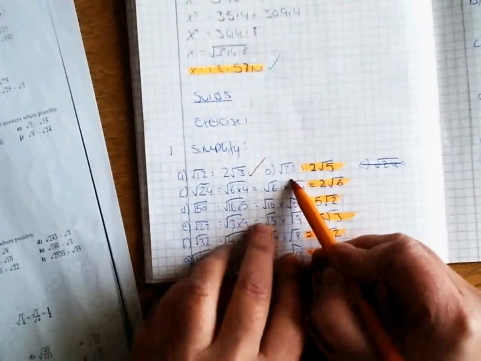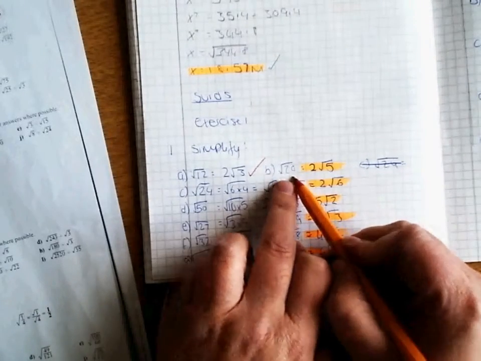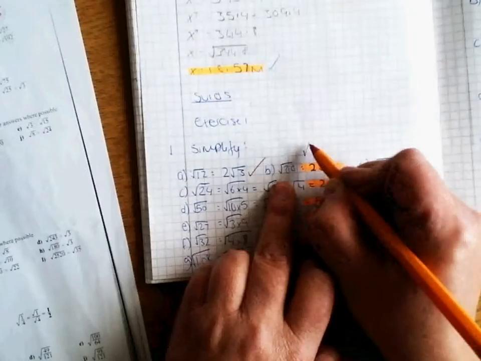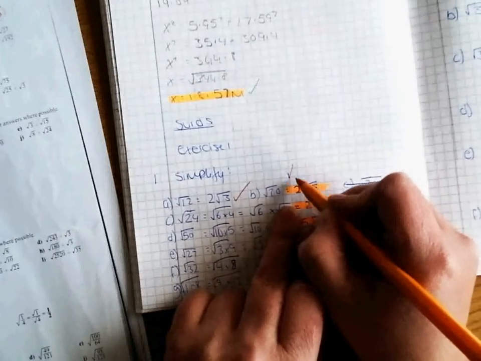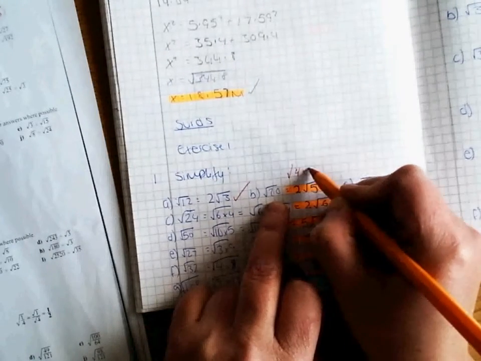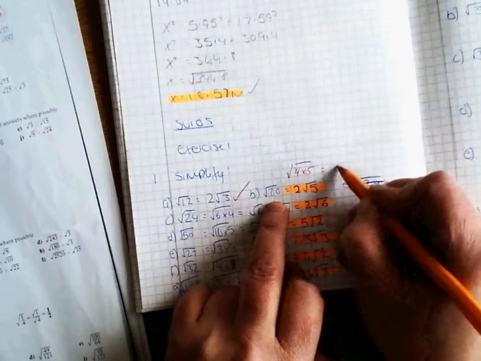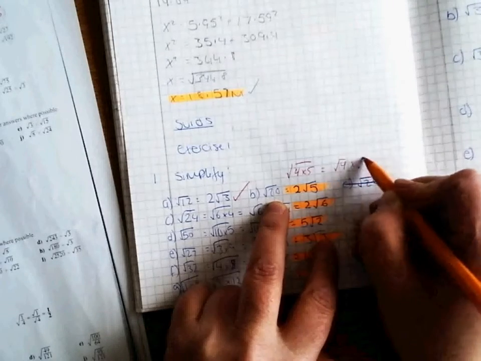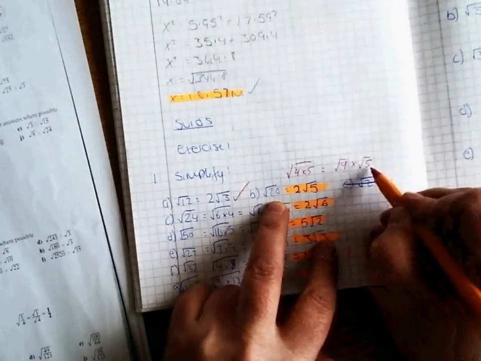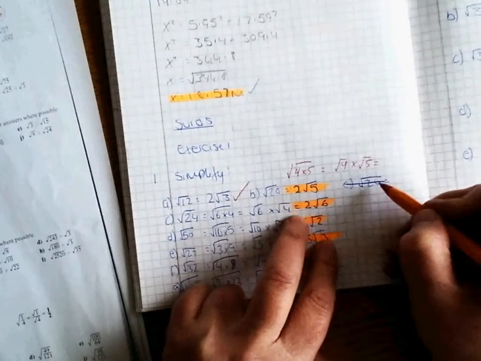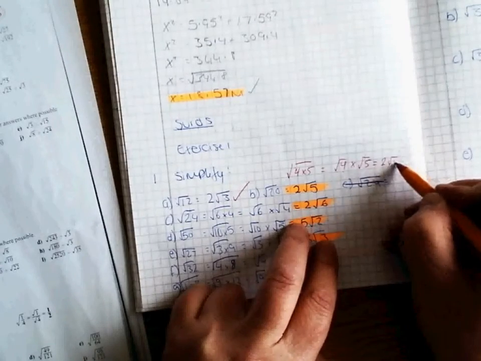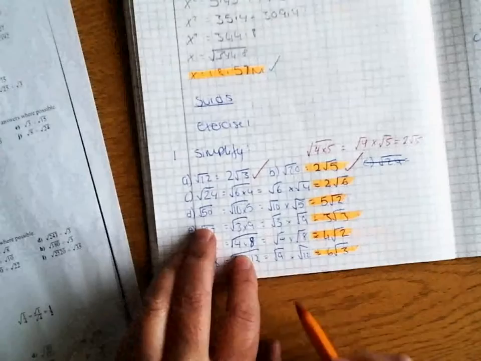Now let's do question 20, square root of 20. I would prefer to see here a step where 20 is presented as product of 4 and 5, and then square root of 4 times square root of 5 can be written as 2 roots of 5. So that's the correct answer.